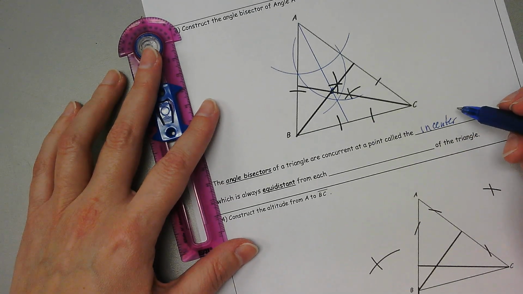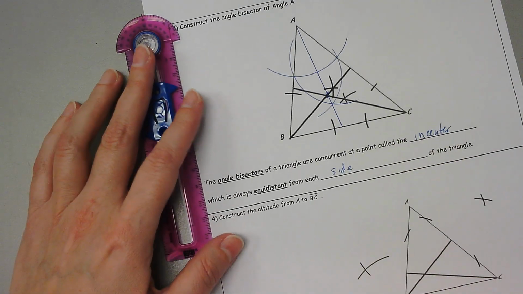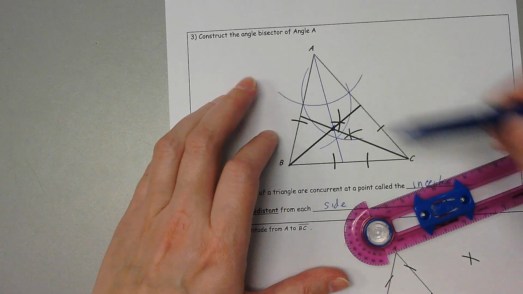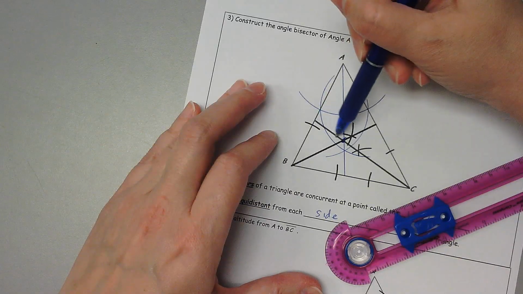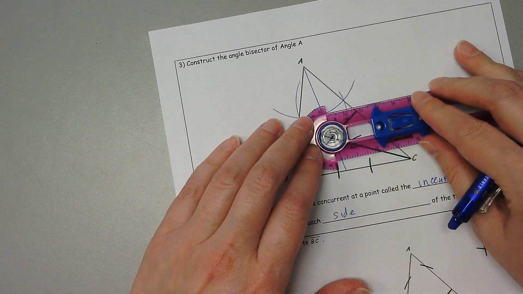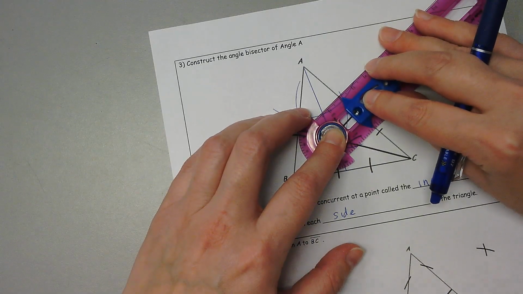And that point is always equidistant from each side of the triangle. Now, this is a little harder to demonstrate than the last one, because in order to find the actual distance to the sides, the distance to the sides has to be the perpendicular distance to the side, which I'm not going to construct because it's going to get messy. But I can approximate it.